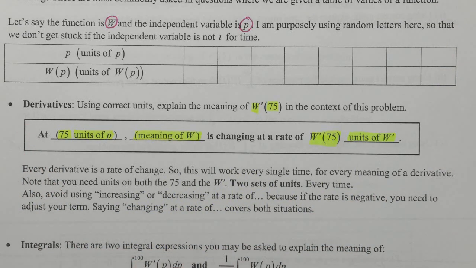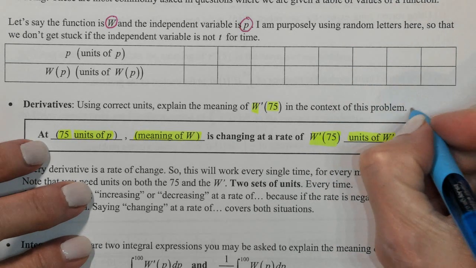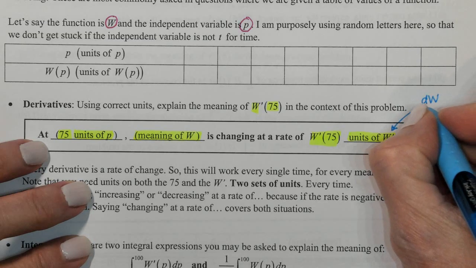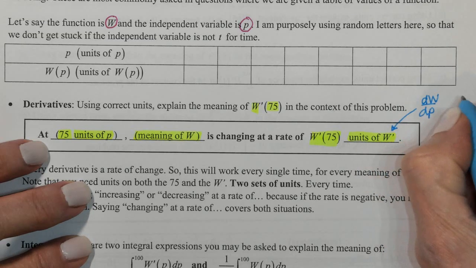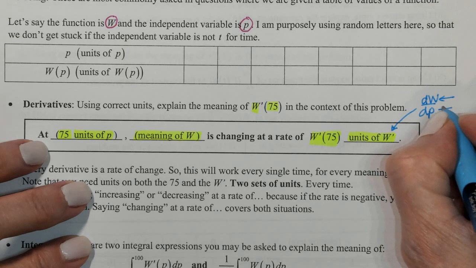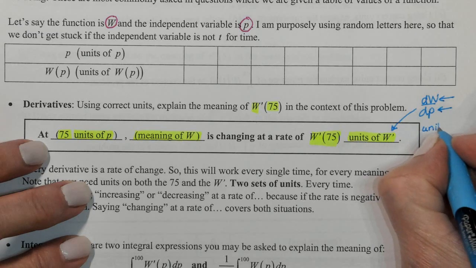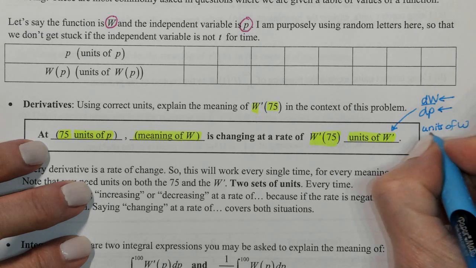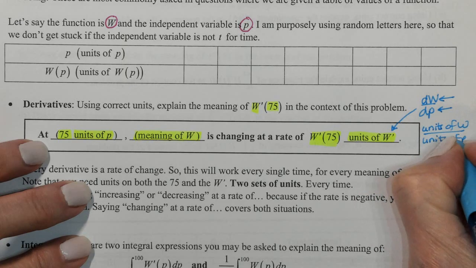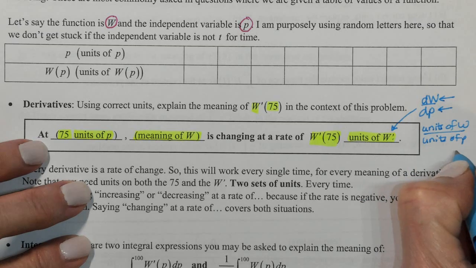So what are those units of W prime? Well, another way to write W prime is dW/dP. So the units will be units of W divided by units of P. Every time, W prime: units of W, units of P.